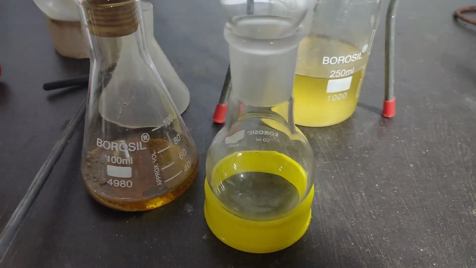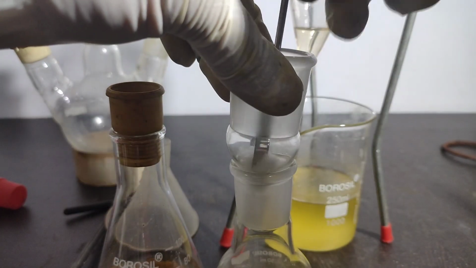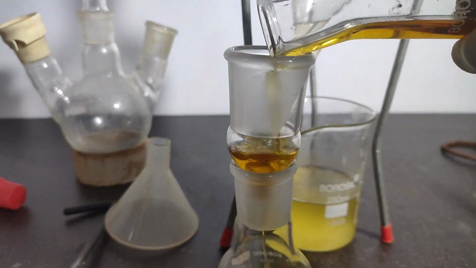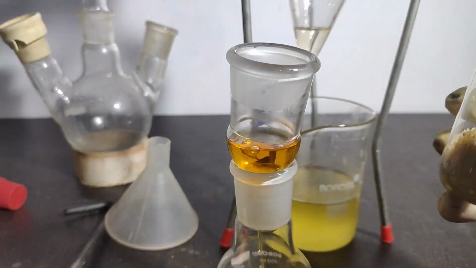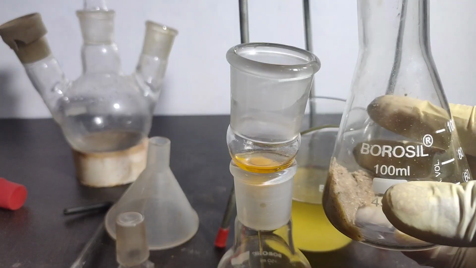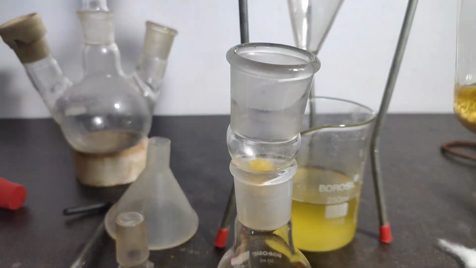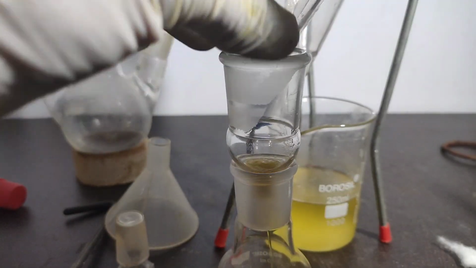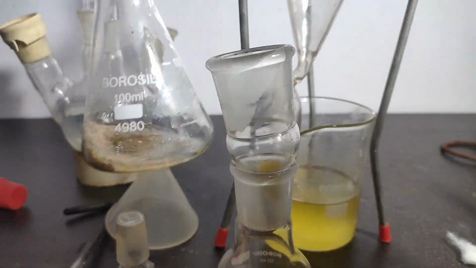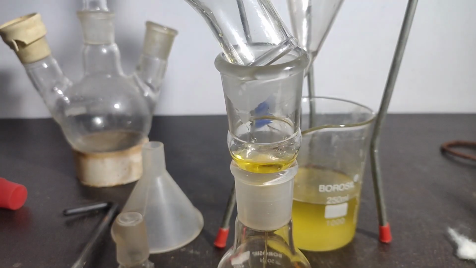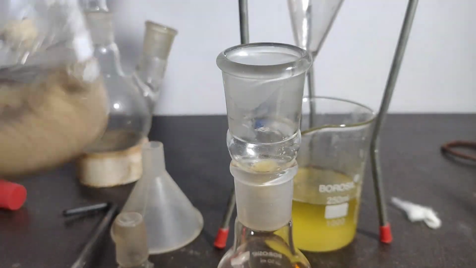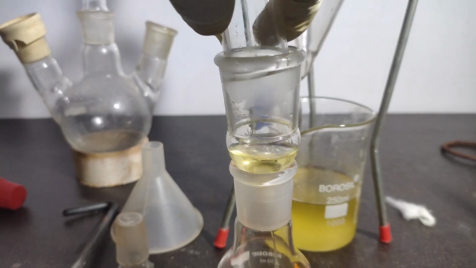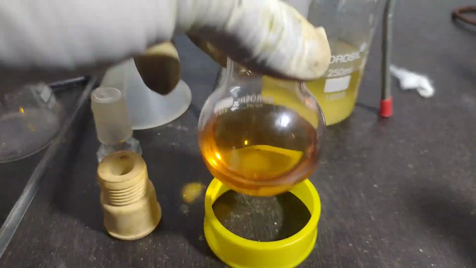Then I took a rota joint. This would act as a small funnel, and I plugged it with some cotton and filtered it into my 100 ml round bottom flask. I washed the separatory funnel with some petroleum ether and also transferred it to wash the sodium sulfate. I again washed the sodium sulfate with small amounts of petroleum ether until the washings became clear. The petroleum ether was distilled off in a hot water bath.